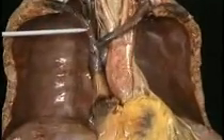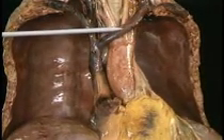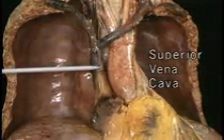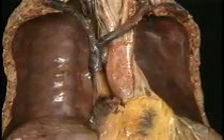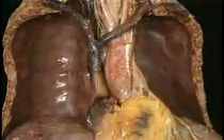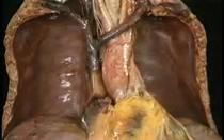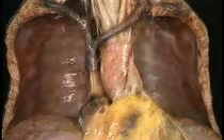Here are the two brachiocephalic veins, the right and the left, joining to form the superior vena cava. The superior vena cava lies well to the right of the midline. Because of this, the right brachiocephalic vein is short and runs straight downwards. The left one is longer and runs quite obliquely.